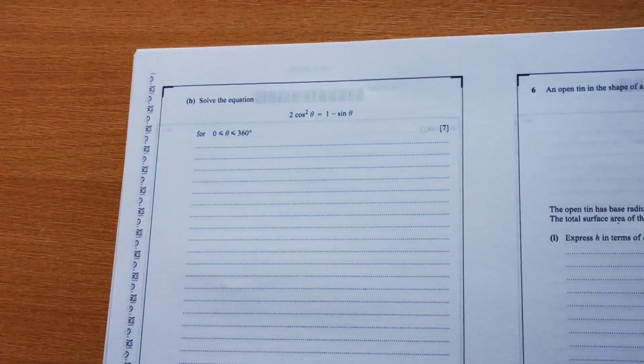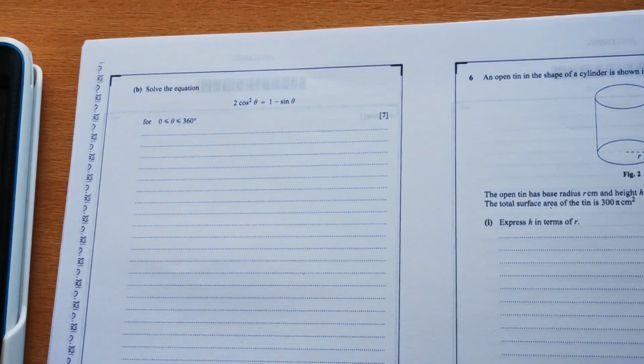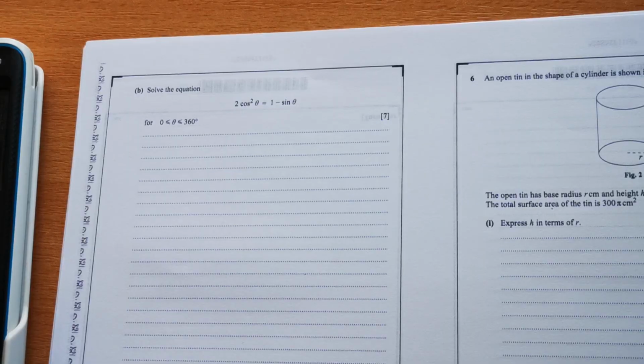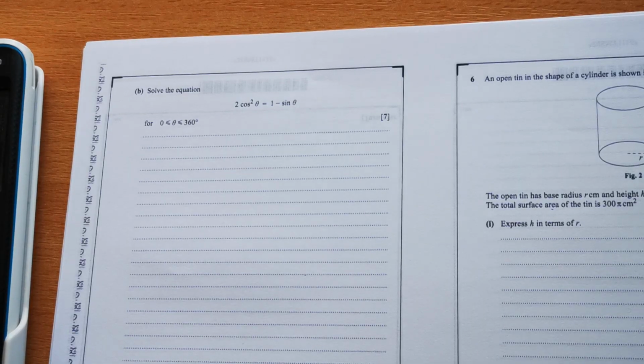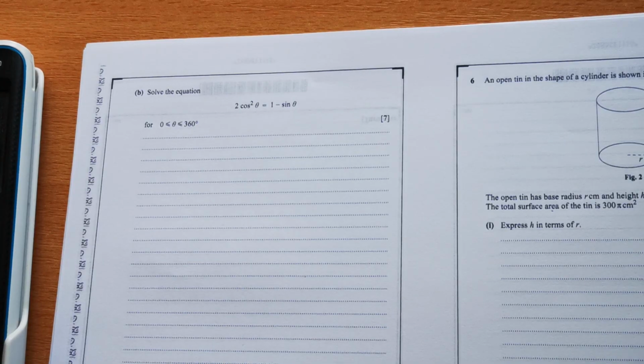Solve the equation. 2 cos squared theta equals 1 minus sine theta. So, for these questions, you only want one trig function in them to be able to solve them.